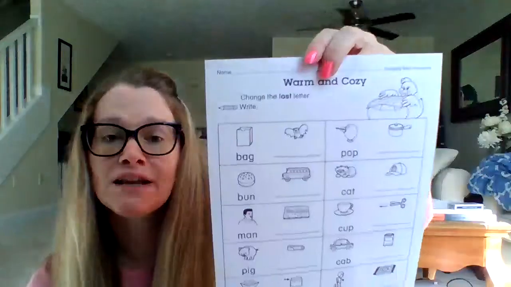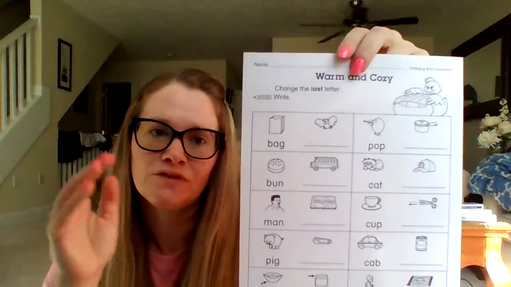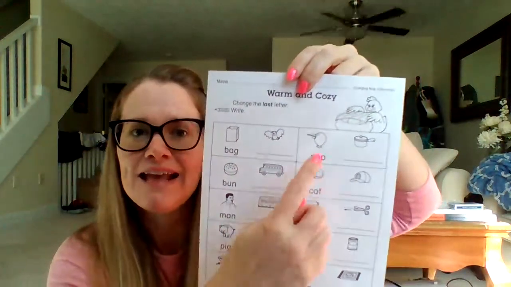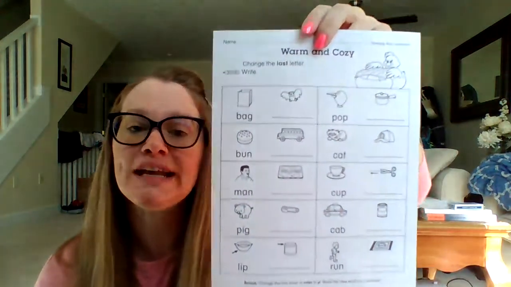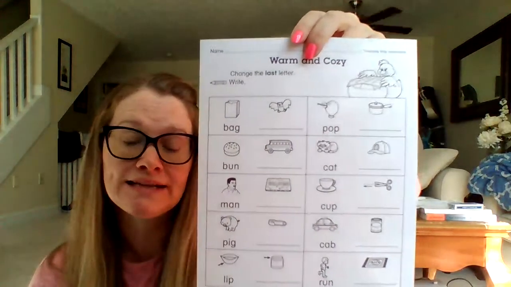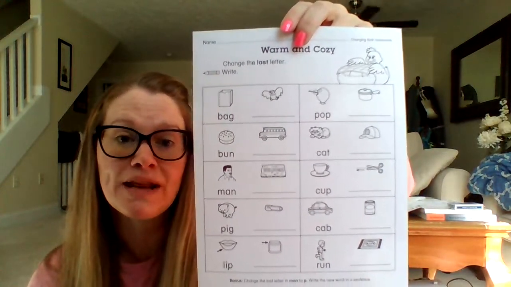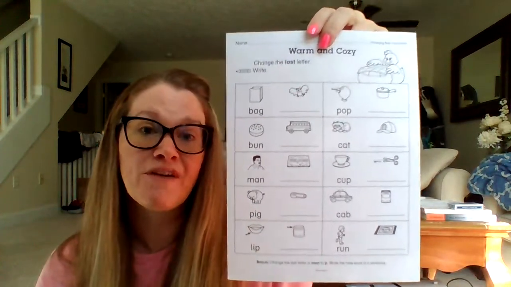This is a lot like a review from the booklet that I just showed you, so this is tomorrow, so the work from today. So you're going pop to pot. So again, you're changing that last letter. This one just has a line. It doesn't have a line for each letter, but every word should have 3 letters. Don't forget that super important vowel in the middle, okay?